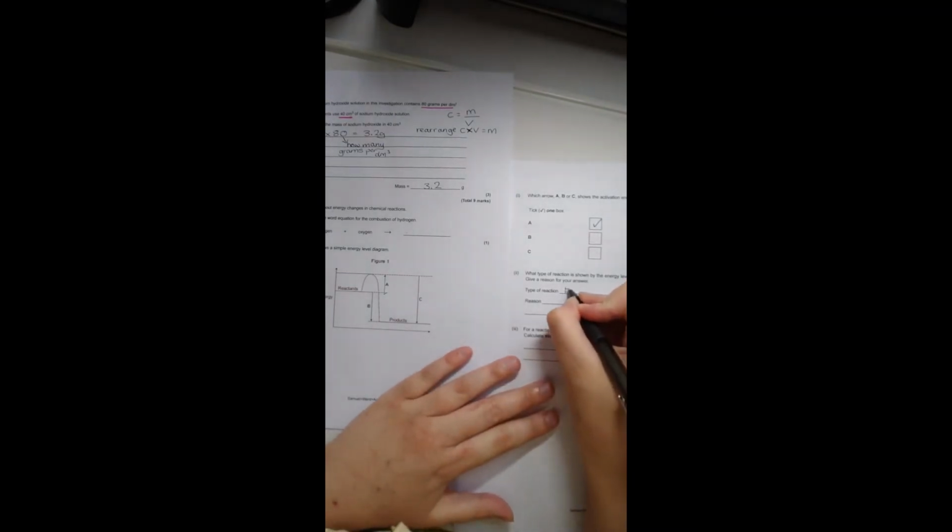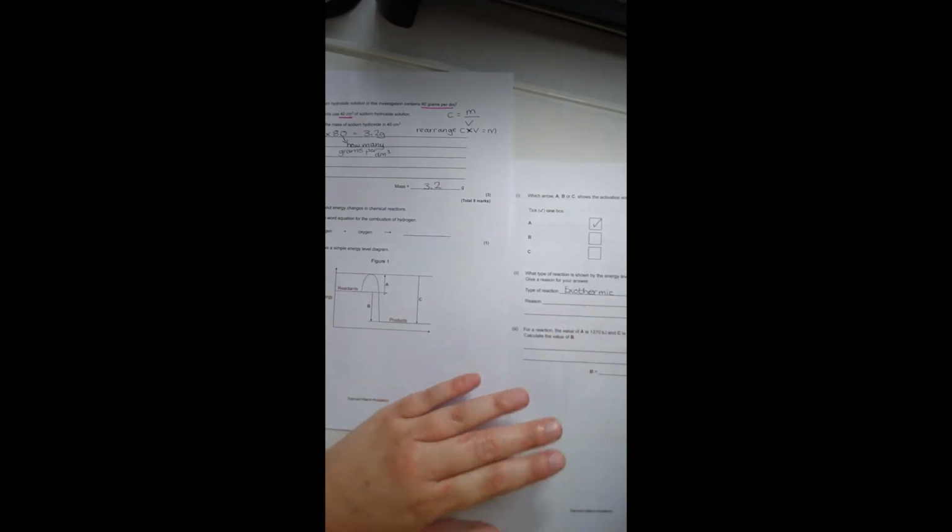So that was A. And then in part 2 it asks us which type of reaction is shown by the energy level diagram. And almost everybody got this as exothermic, which is fantastic.